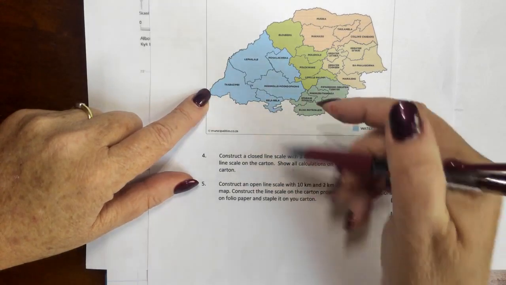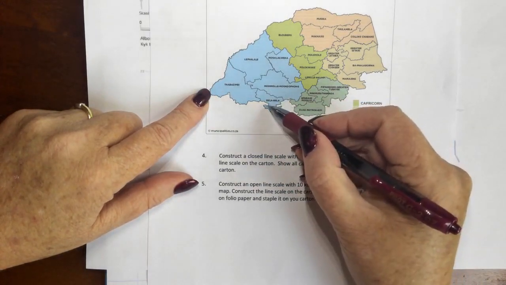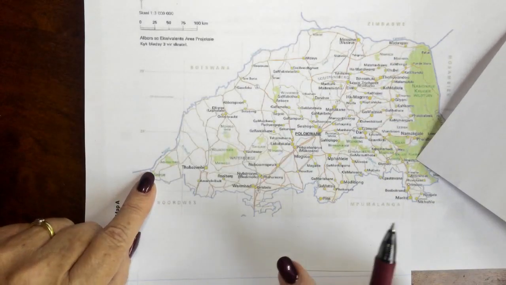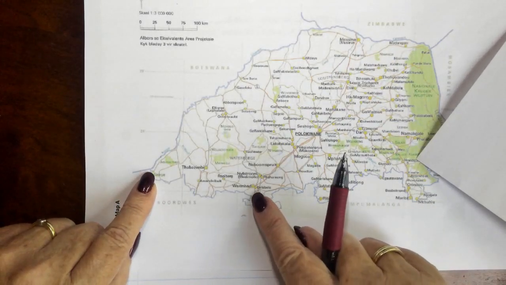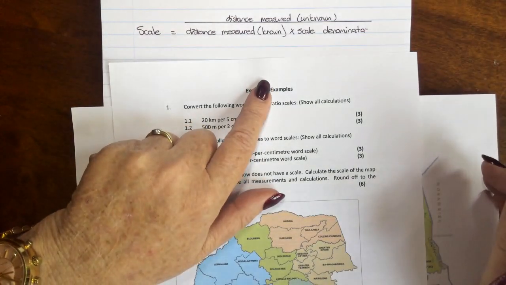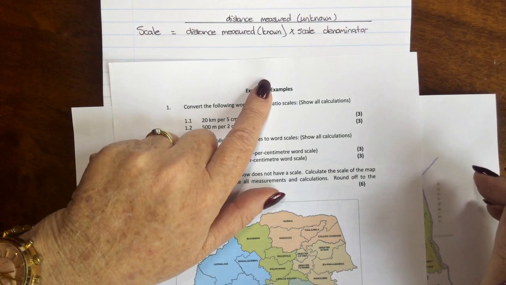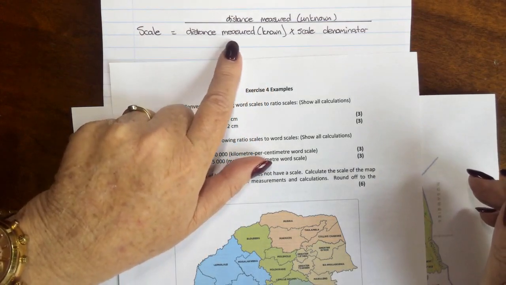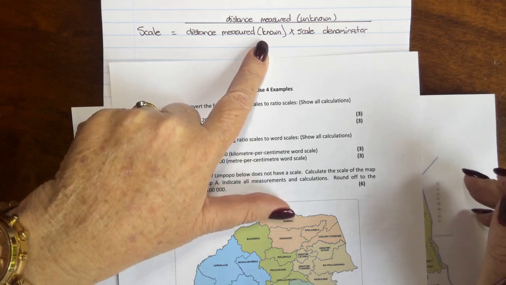You can see that's a very sharp angle, and you can see that's a straight line. And if you look on your map A, you will see it will be from that point to that point. The formula to use is distance measured unknown, that means on the map without a scale, divided by the distance measured known, that will be the distance on the map with a scale, multiplied by the scale denominator of that map.